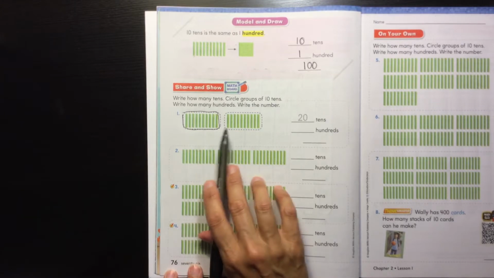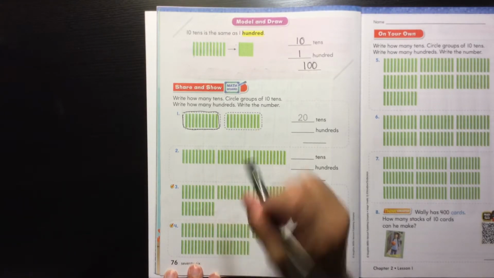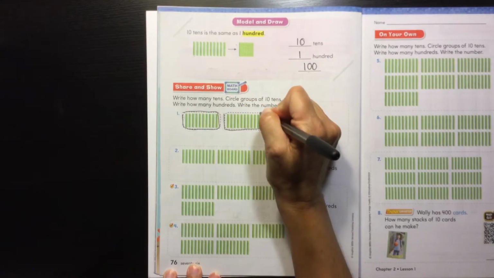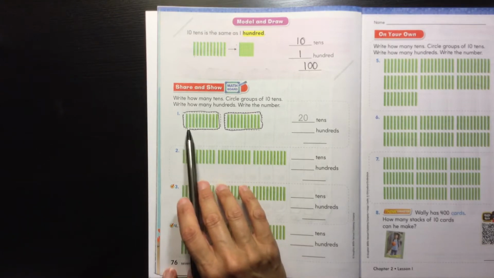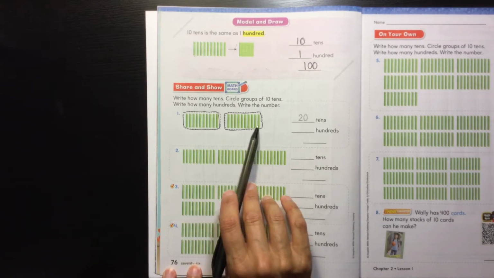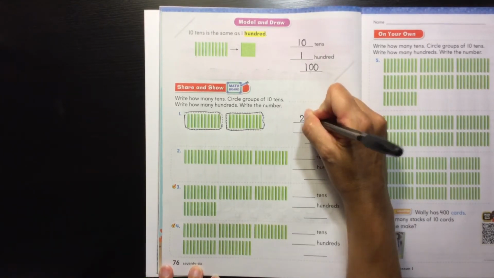So we know that's 100, and then we have 1, 2, 3, 4, 5, 6, 7, 8, 9, 10 again. So another group of 10 tens. Altogether, we have 10 tens and another 10 tens, which equals 20 tens.